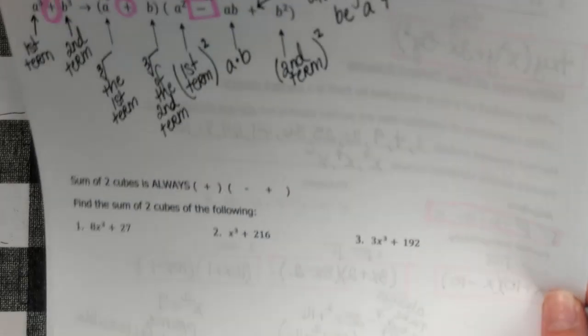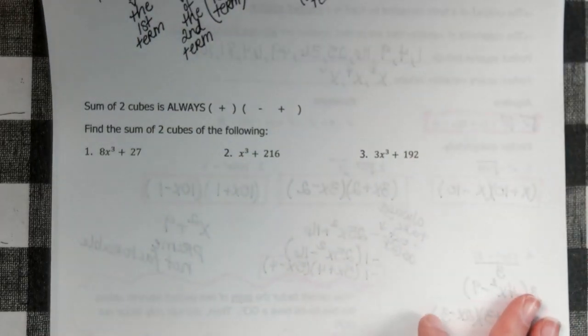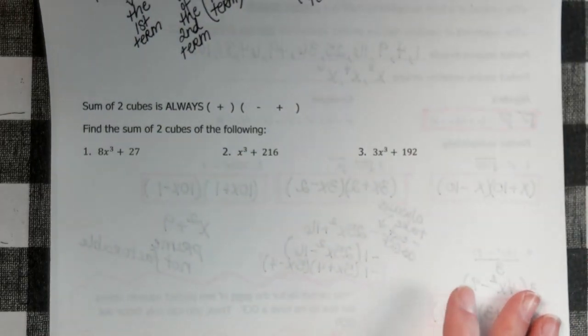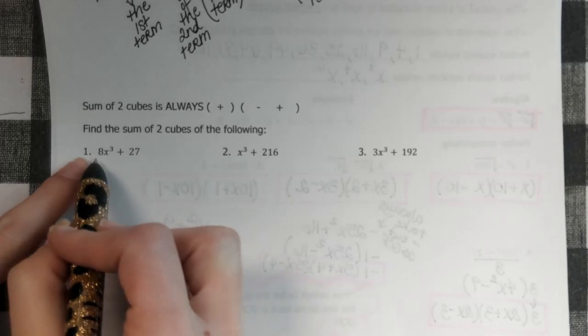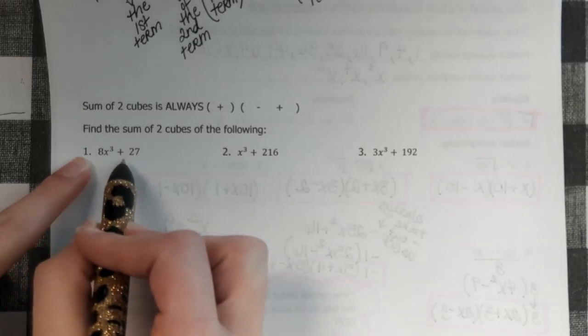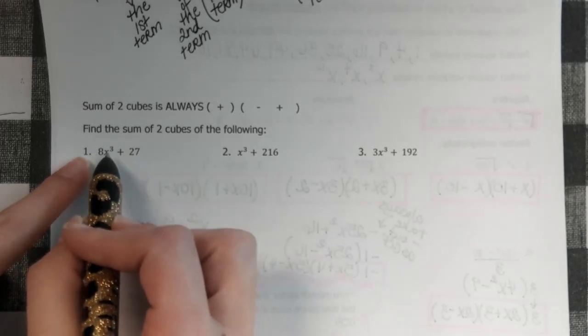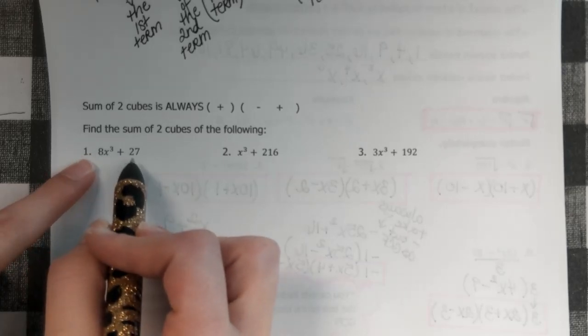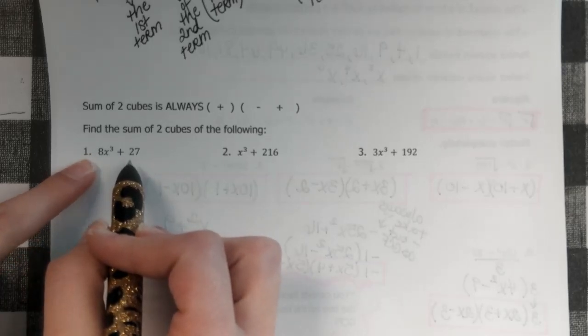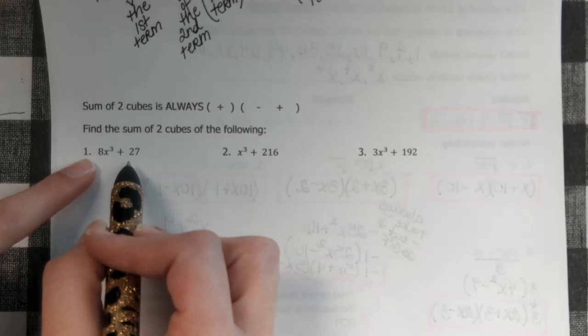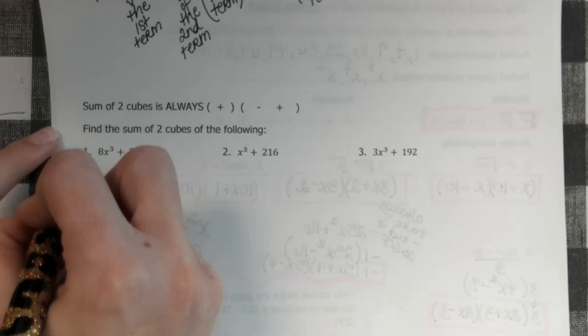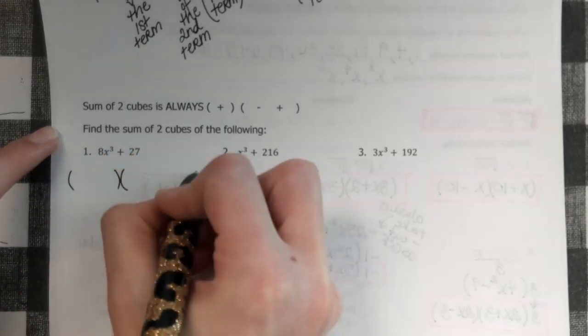So if I start with 8x cubed plus 27, I check, do I have a GCF between 8 and 27? I do not. So I recognize that my exponent is a cube, so I should have perfect cubes here. If you don't know them, you can do that math 4 option, but 8 is a perfect cube and so is 27. So I'm going to create my binomial and then my trinomial.